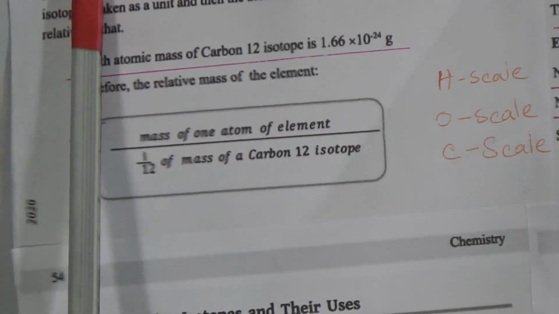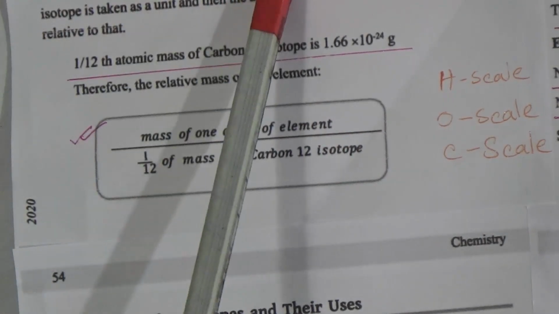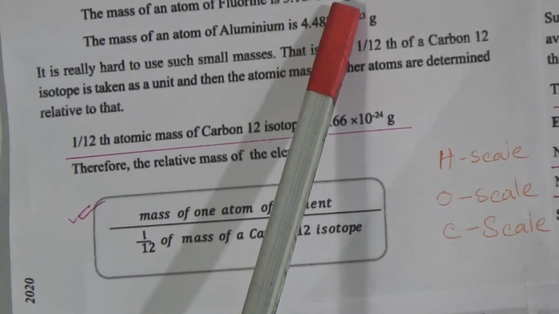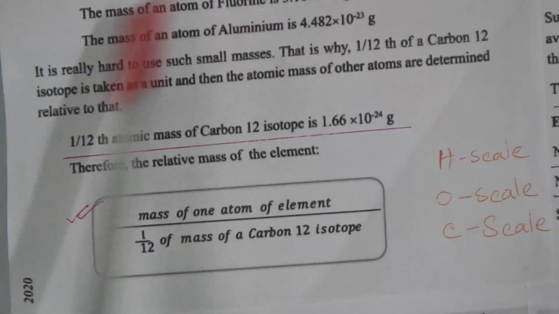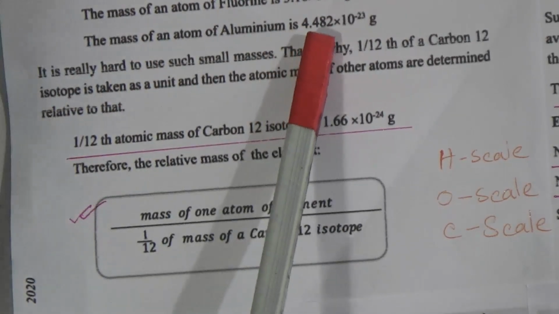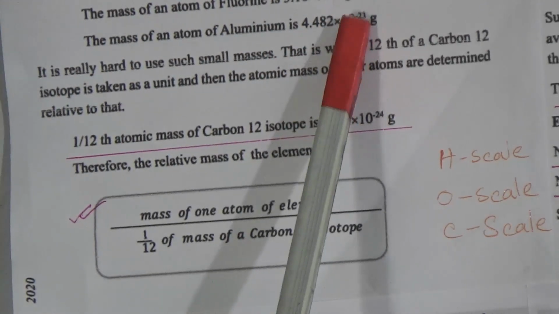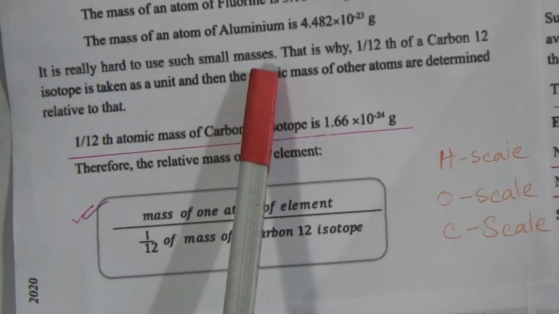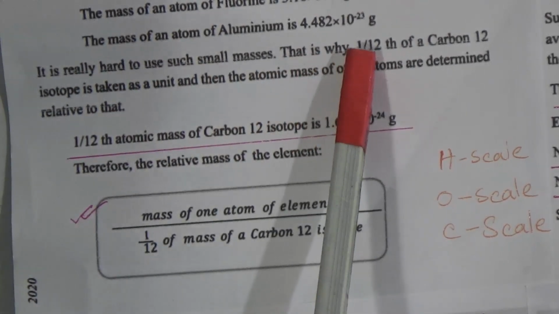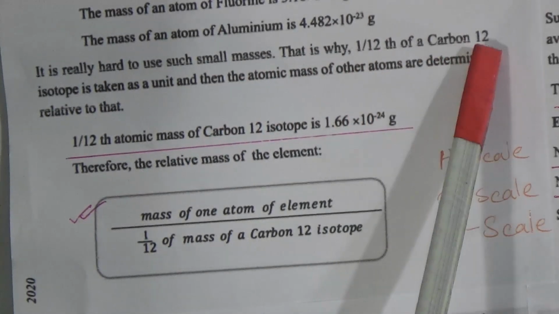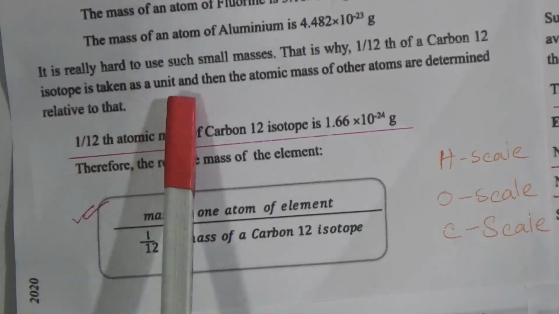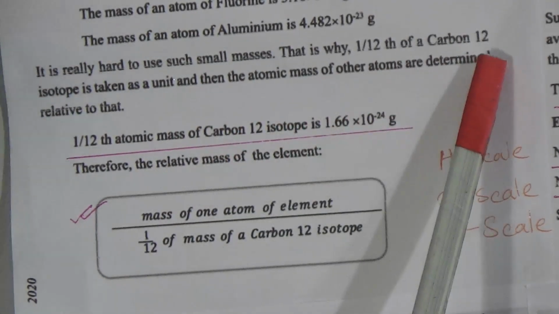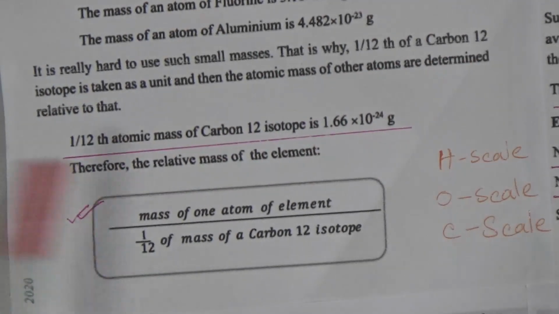Here they give 2 atomic masses: the mass of an atom of fluorine is 3.16 multiplied with 10 to the power minus 23 gram, and the mass of aluminium is 4.482 multiplied with 10 to the power minus 23 gram. It is really hard to use such small masses. This is why 1/12 of the carbon 12 isotope is taken as the unit, and then the atomic mass of other atoms are determined relative to that.